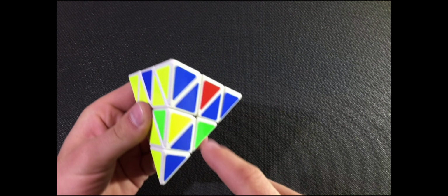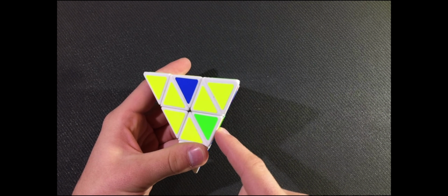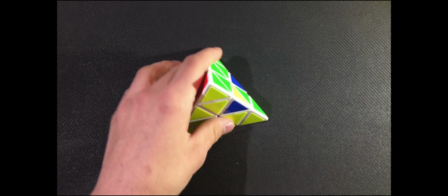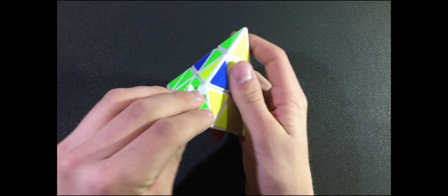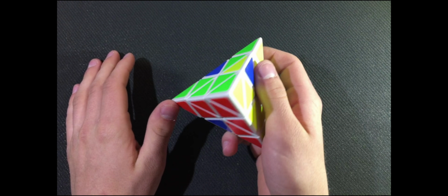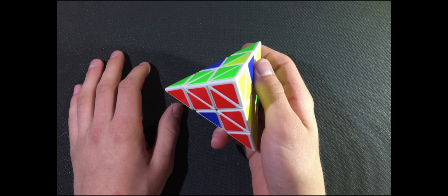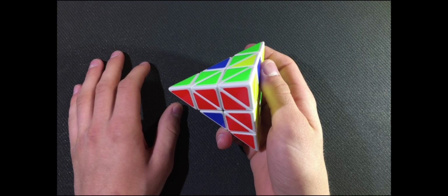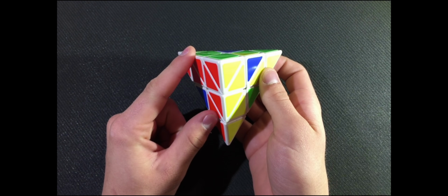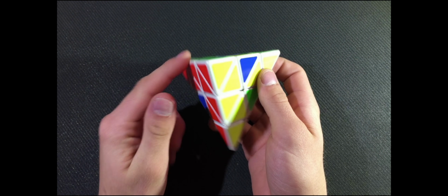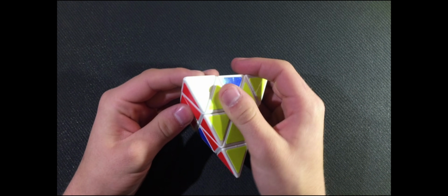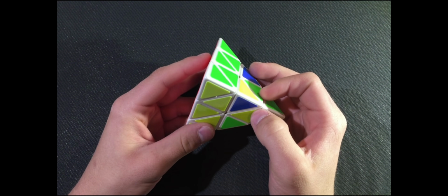And now we need to insert this. So we find the one that doesn't have blue. This one doesn't have blue. And at this point, this is where you need to learn. You can intuitively figure out how to twist these corners and put them in the right spot, so I'm not worried about that. I'm pretty sure everyone can. Then we just put these in, and it's fairly simple, so I'm not really going to go over that since this is more of an advanced method anyway.